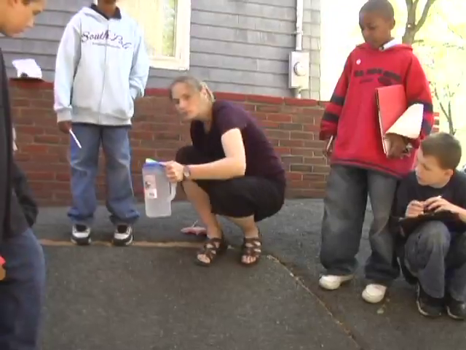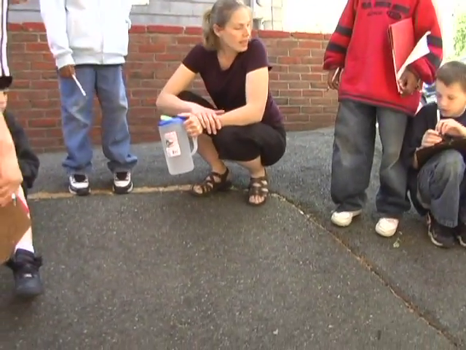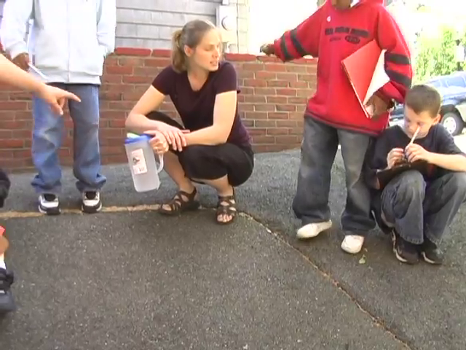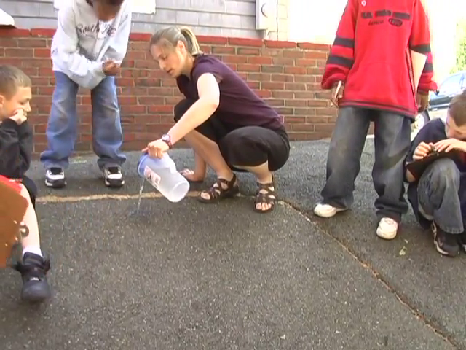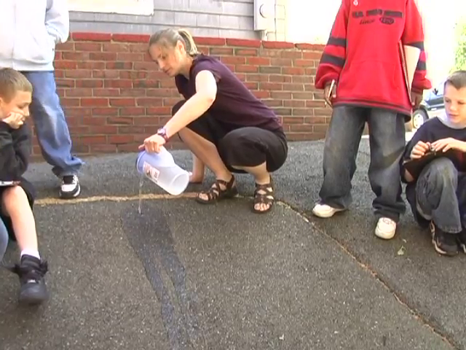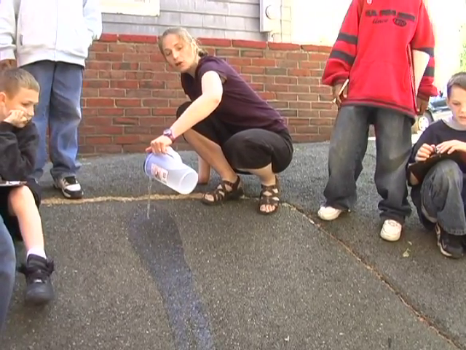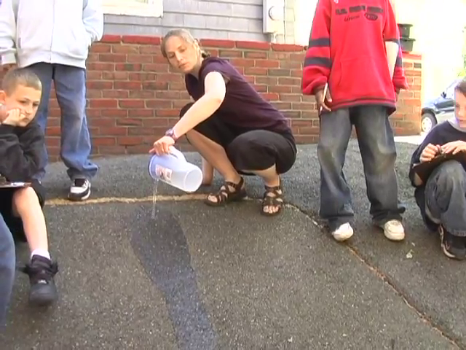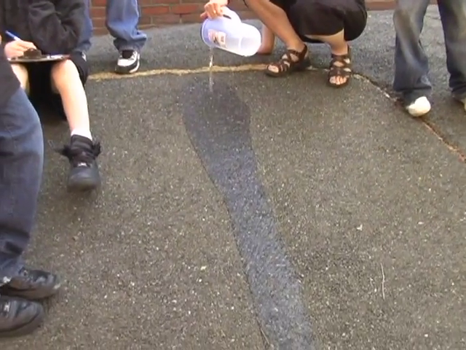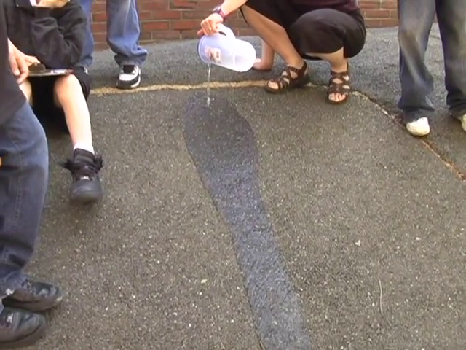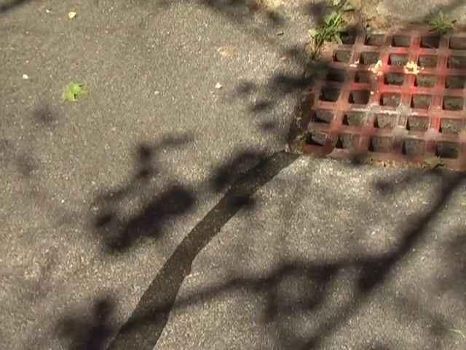So I'm going to pour right here, and you guys are going to record your observation. Let's see what happens. Try and pour it at the same time. It immediately went down the slope. Now, oh look, it's passing. Do you see? It's moving. Who predicted it was going to move some plants? Look at that. Do you see how it's moving those plants? And it went directly into the drain, like I said.